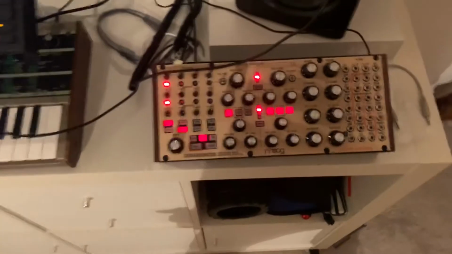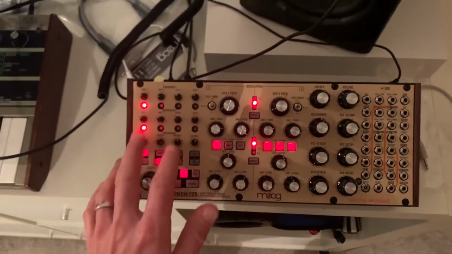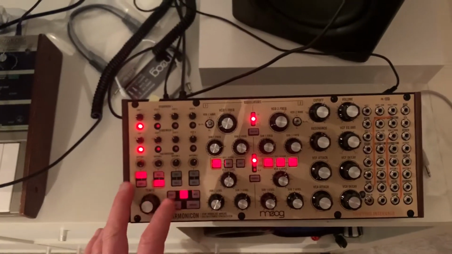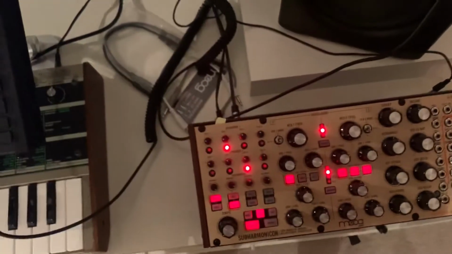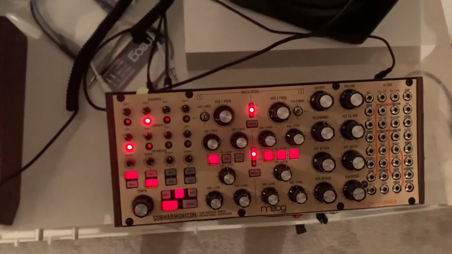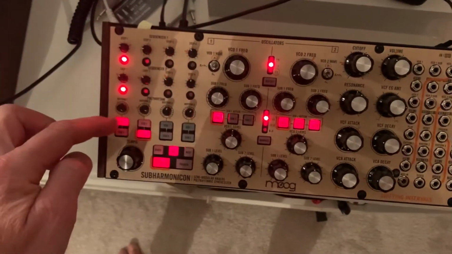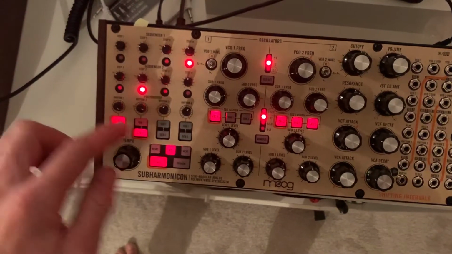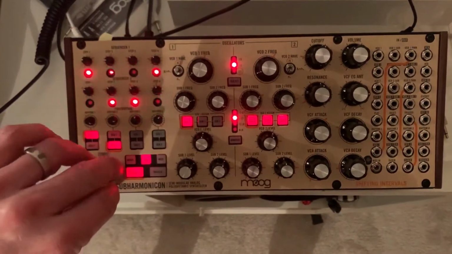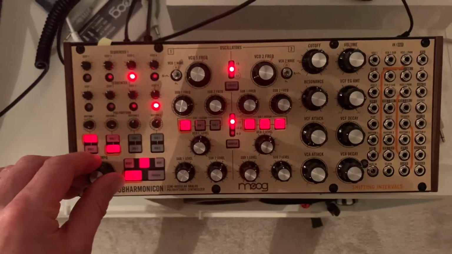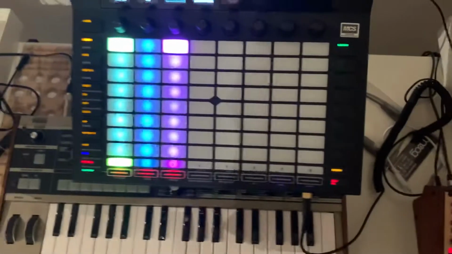So let me show you what I've got. I've got a couple of sequences running on the Subharmonicon over here. So if I play these to you, if you can hear this, two sequences running here. First sequence running off this button, the other one off here, and I can modify the tempo like this. Great. But I want to get this playing in sync with the Akai Force.